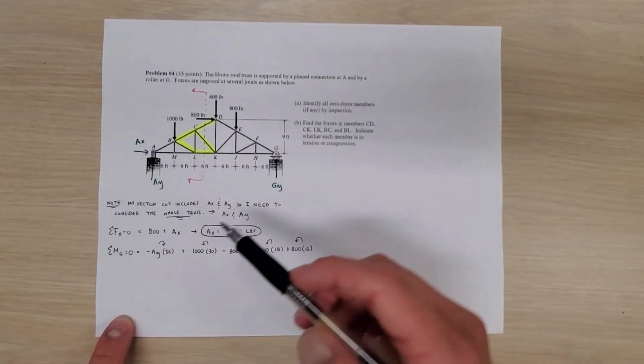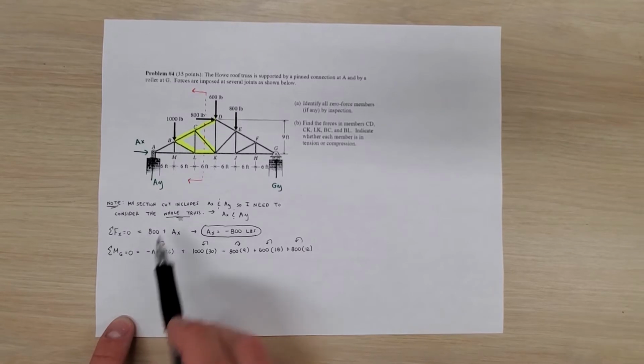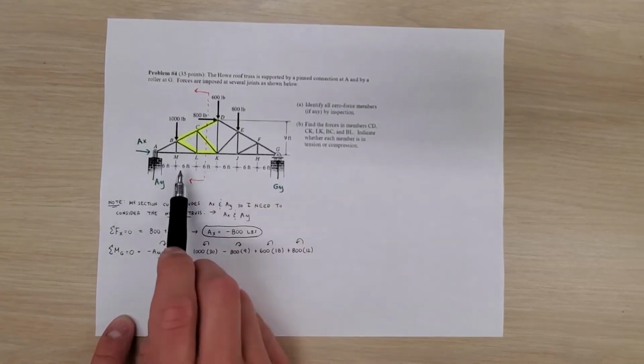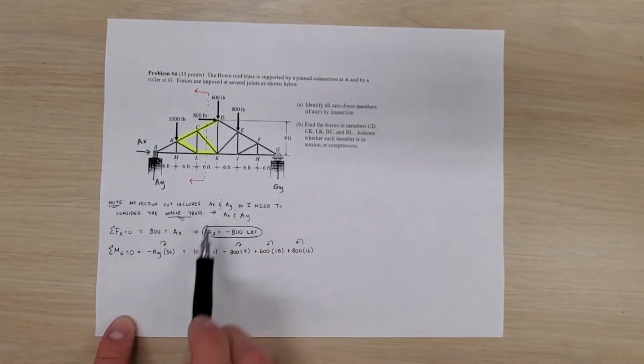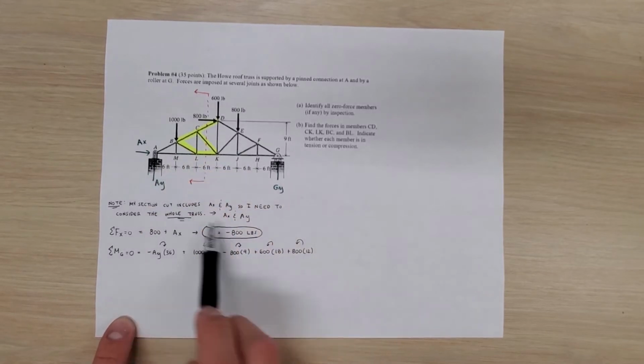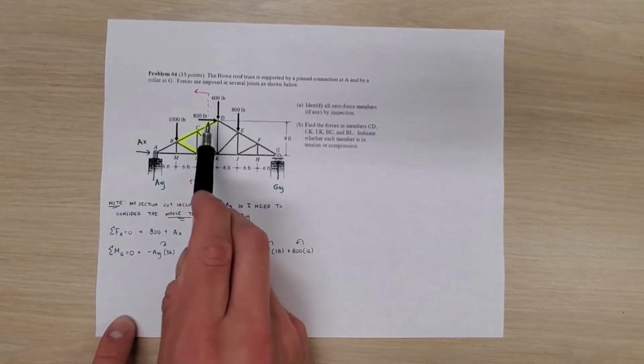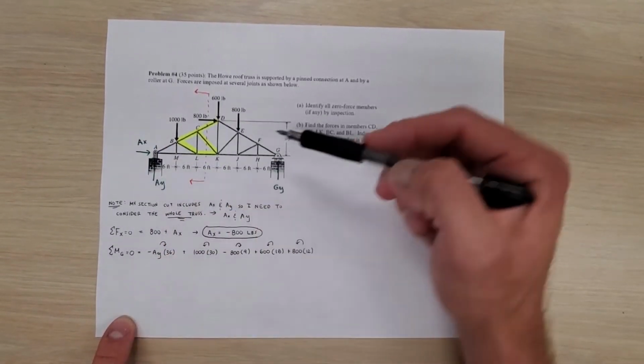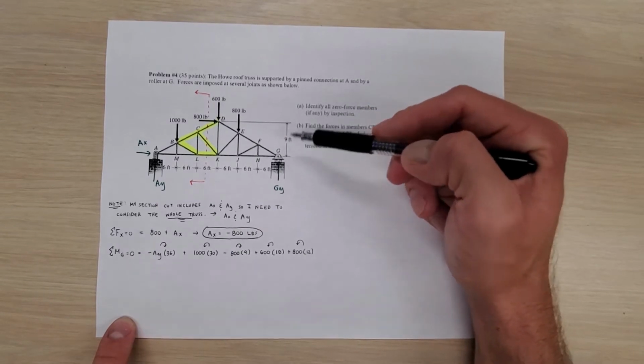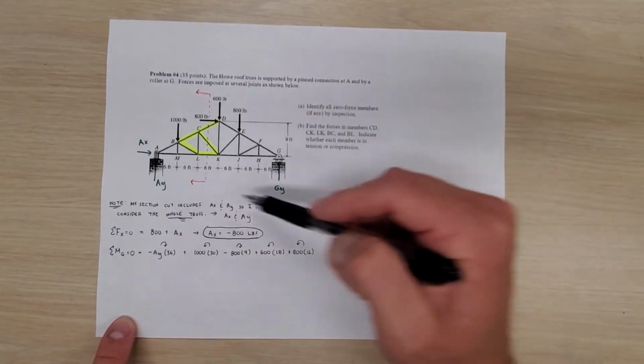That's going to cause things to rotate clockwise, so I've made that negative. I've got this 1,000 pound force using line of action is 30 away, and that's going to cause things to rotate counterclockwise. I've got the 800 pound force. That's a distance of 9 feet away using line of action, and that would cause things to rotate clockwise.